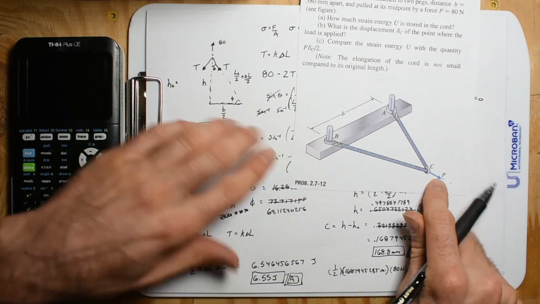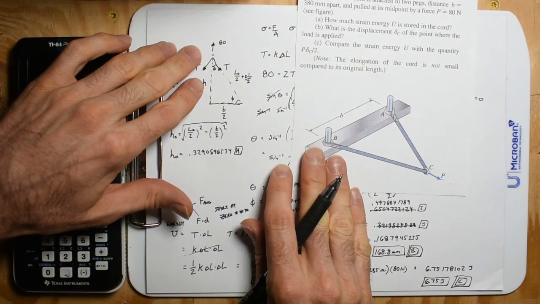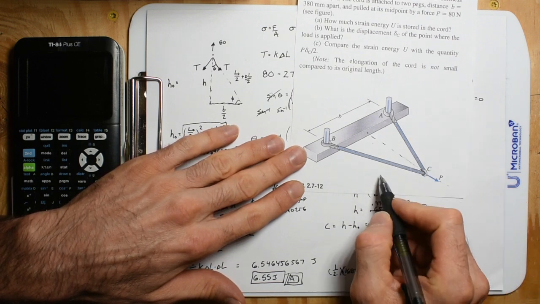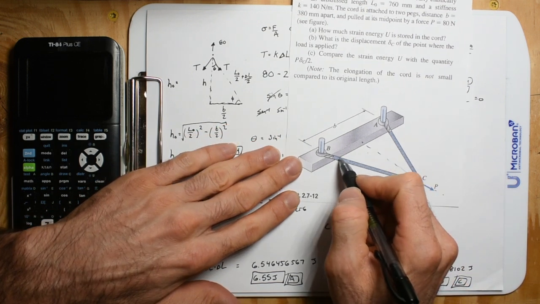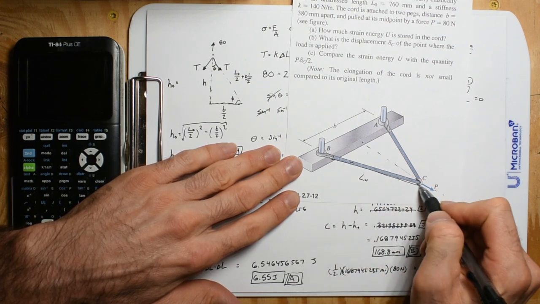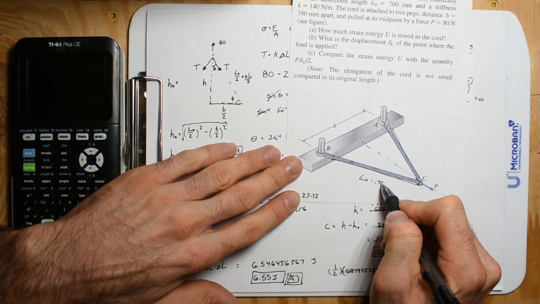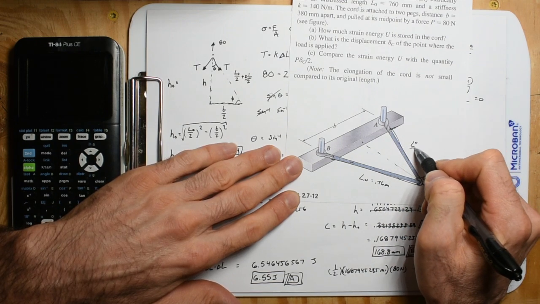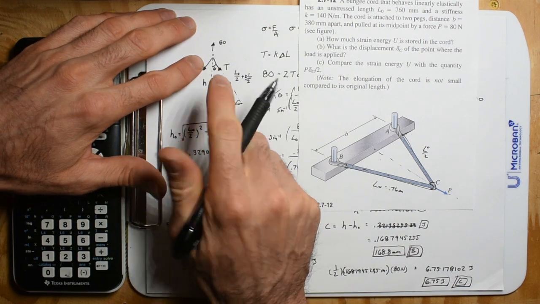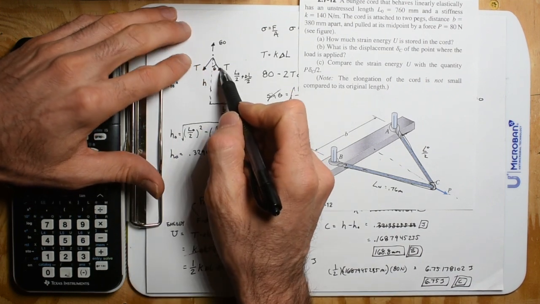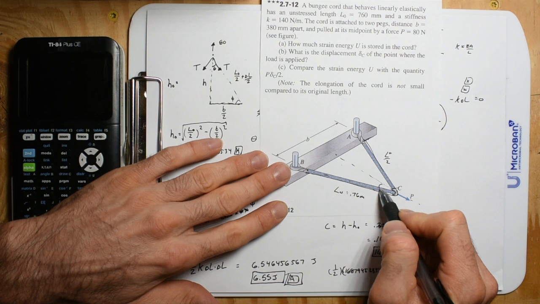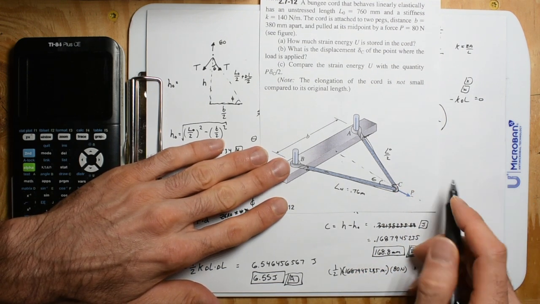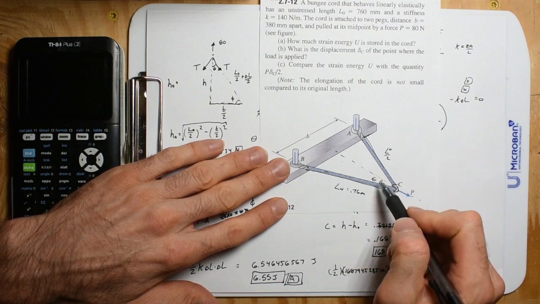Cool. So the next step is to set up the problem. We're going to have 80 newtons up top, so we need an equilibrium. The problem is set up where the total length of this whole thing, L naught, is 0.76 meters. So one of these lengths is going to be L naught divided by 2. And guess what? That angle at the beginning is not going to be the angle once you stretch this thing. That angle is going to get way smaller.